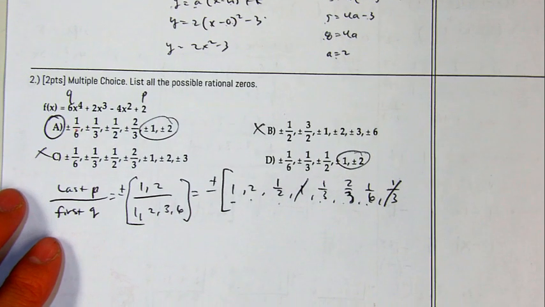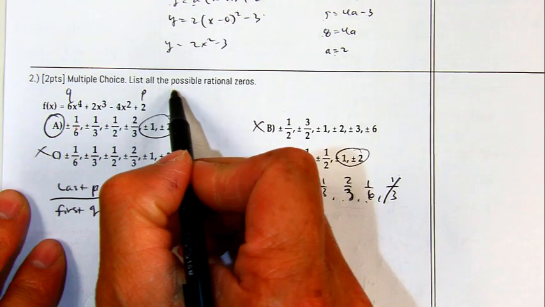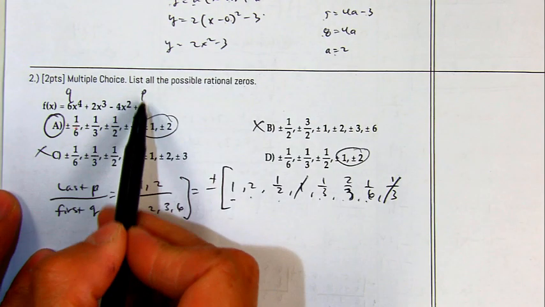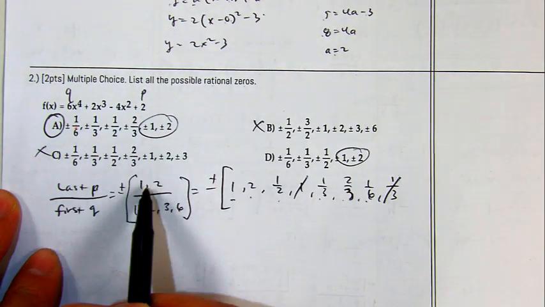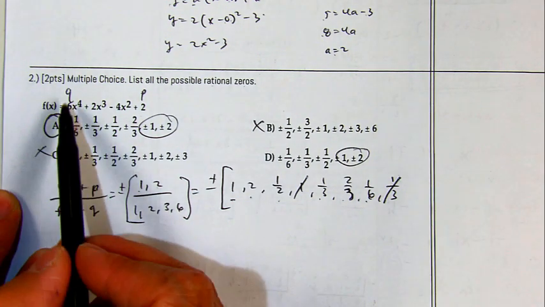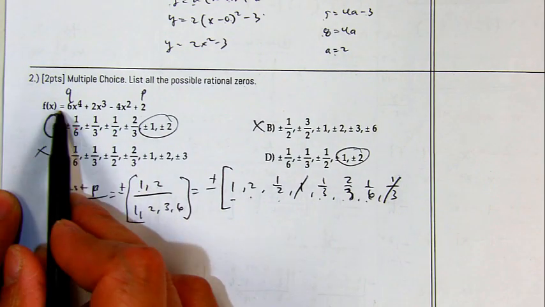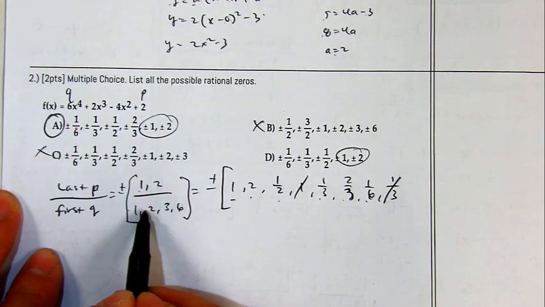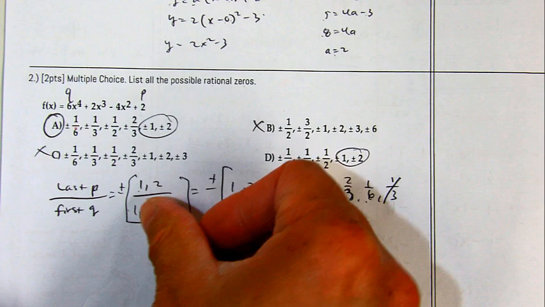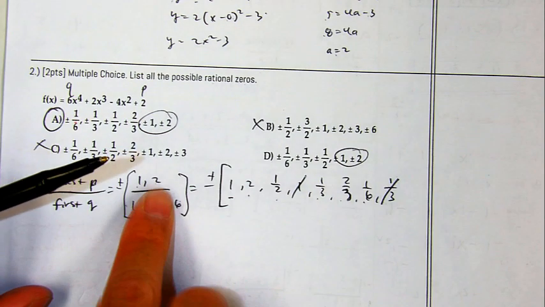Question number 2, list all the possible rational zeros. So we're going to use the rational roots theorem. Basically it says you take the last term, which is 2, and you find all the factors, which is 1 and 2. And you take your q value, which is your first term, and then all the factors are the numbers that multiply to 6: 1 times 6, 2 times 3. And you'll take a combination of all the pluses and minuses.